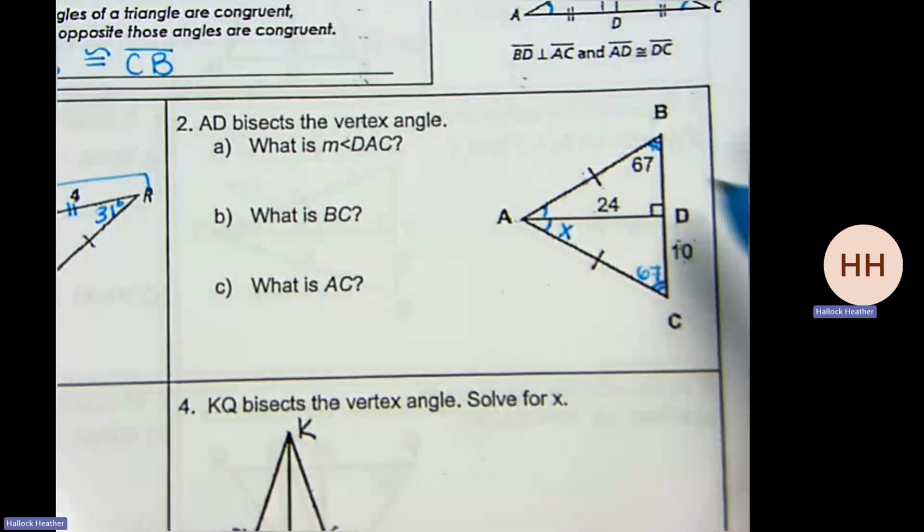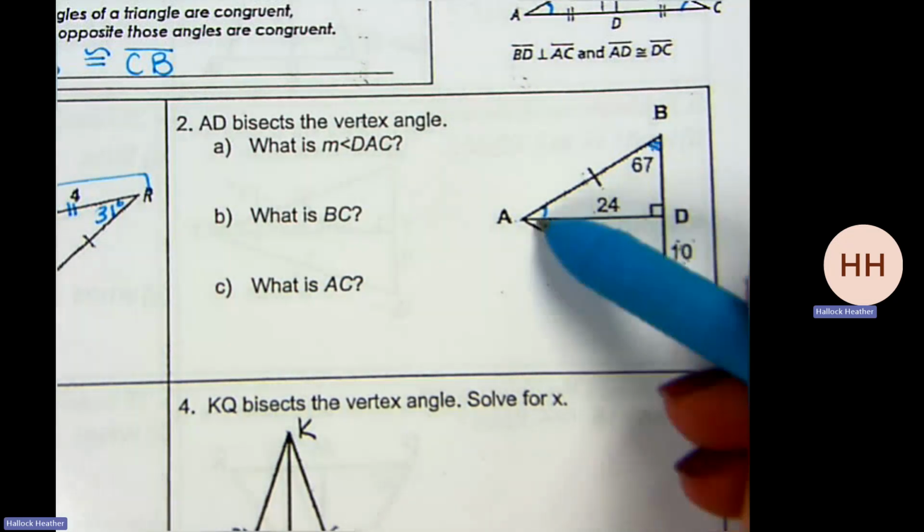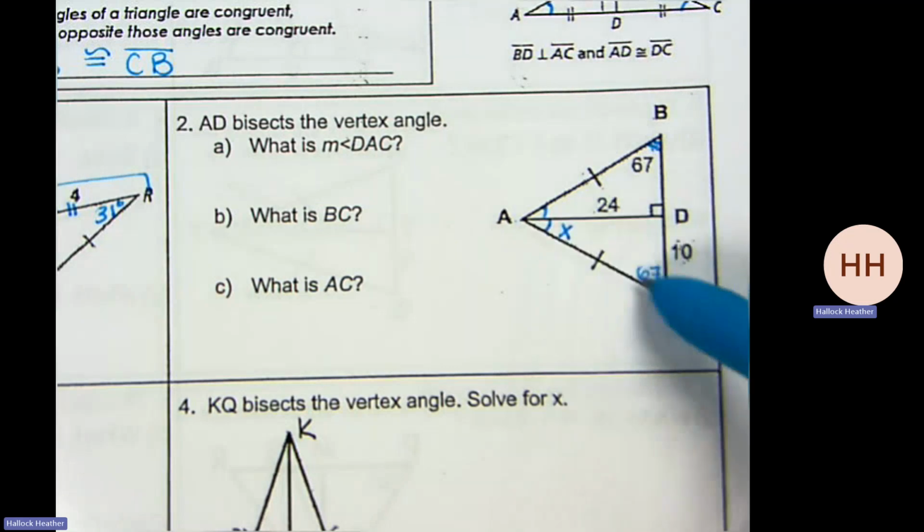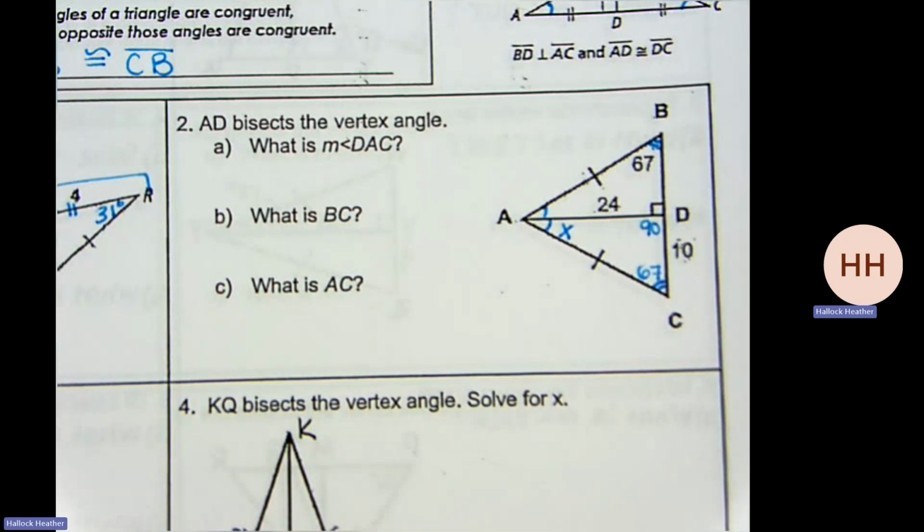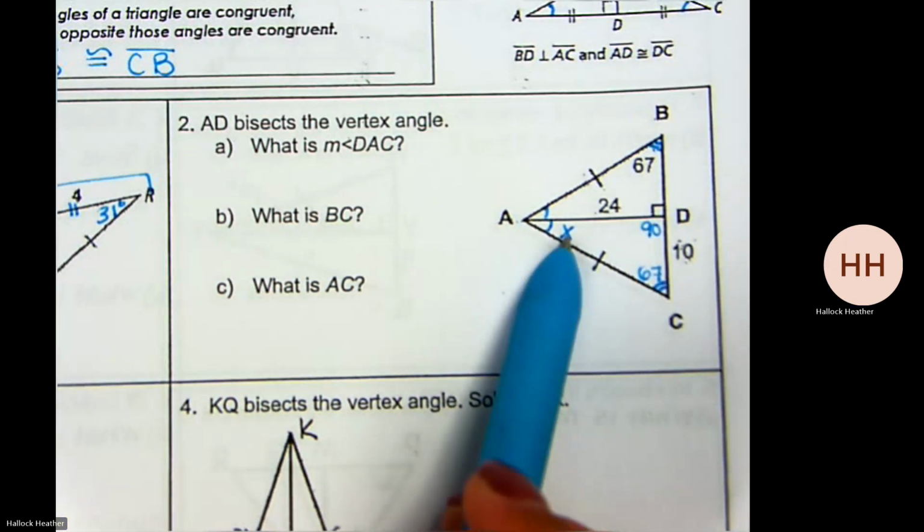You should have at least been able to bring over your 67. Your 67 goes here because it's isosceles, notice your triangle's turning. So this is not 67, this side and this side are 67. And then you know that this is obviously 90 because of the square. So did anybody figure out what that little angle is?